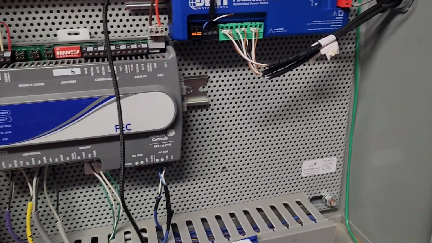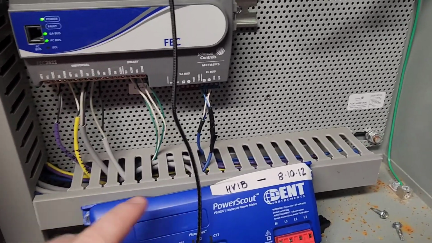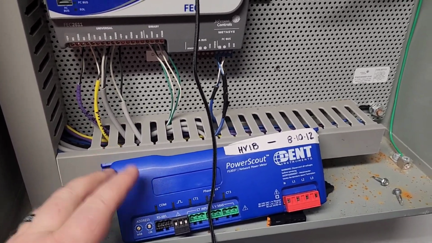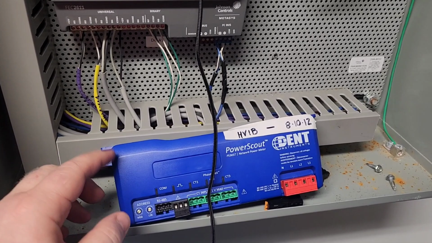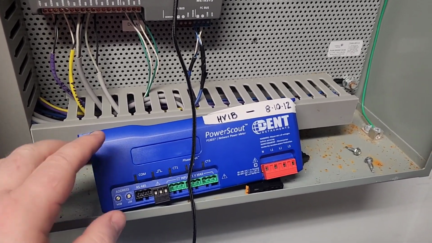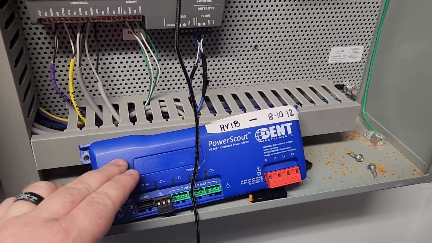There are a few changes between the two different styles. This one had failed completely. I was able to plug into it, and when I was plugged into it directly with the software, it was obvious that there was an issue with this meter.